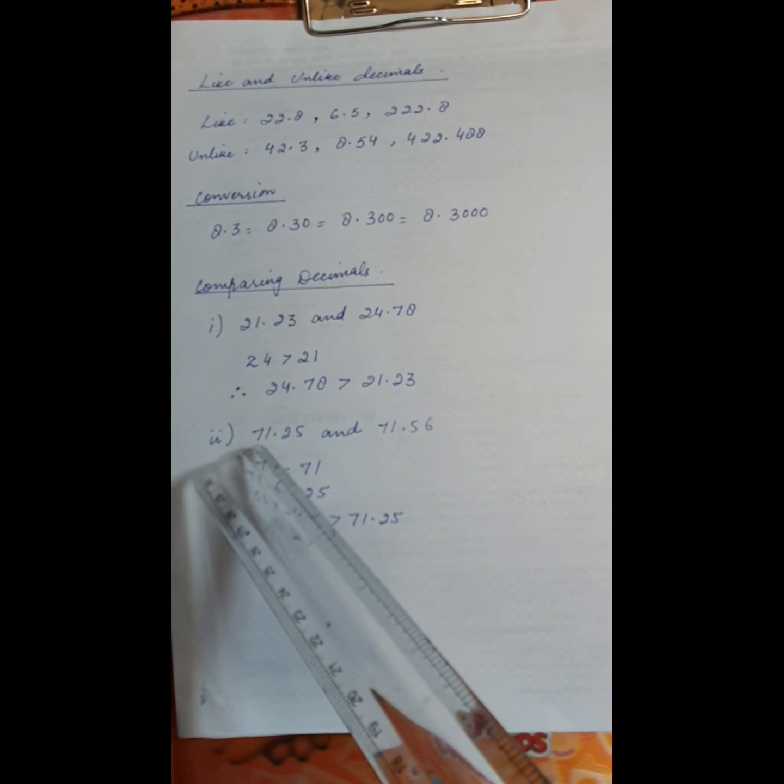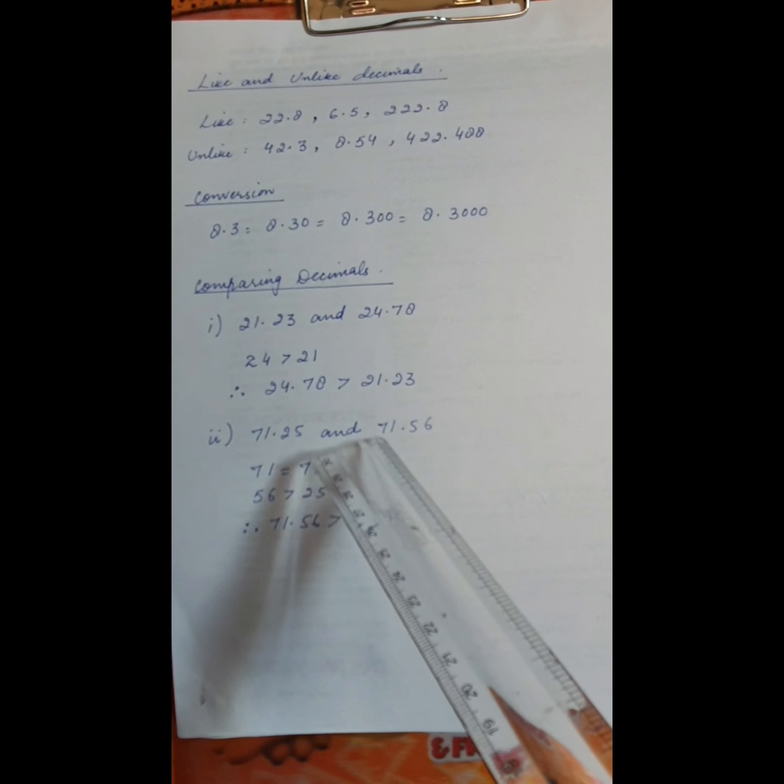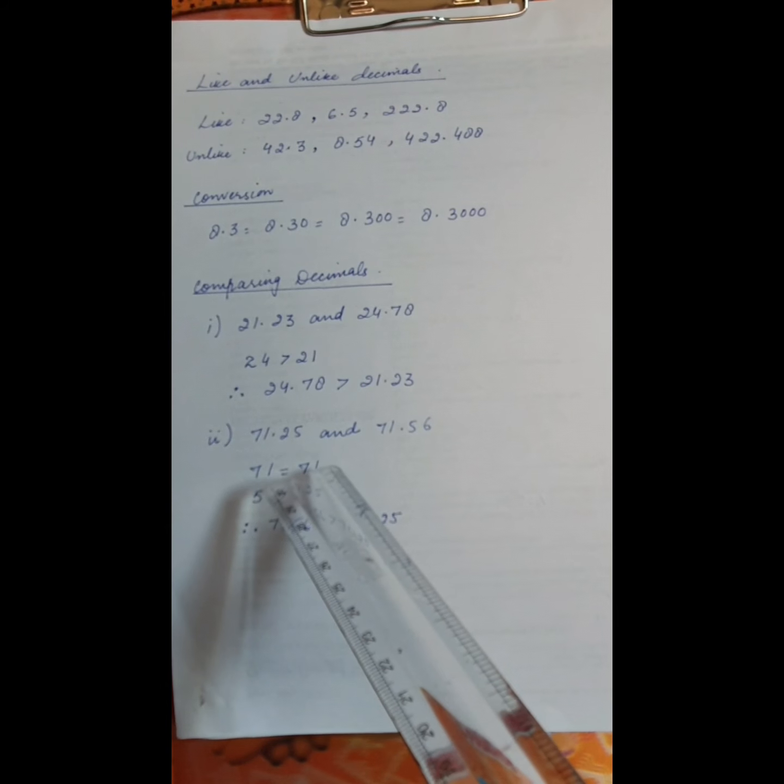In another case, you can see we have the whole numbers same, equal whole numbers as 71 and 71. Only the decimal points are different. So let us compare them. Here the whole number part in each decimal is equal, that is 71. So we compare the decimal part, that is 0.25 and 0.56. You can easily make out that 56 is greater than 25.